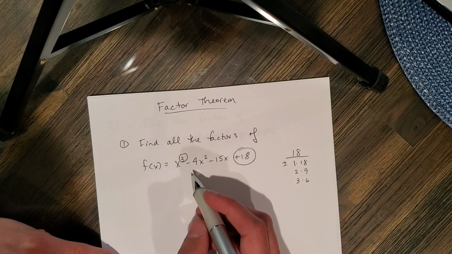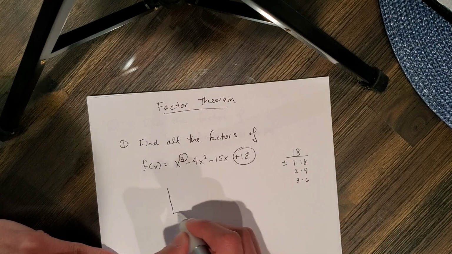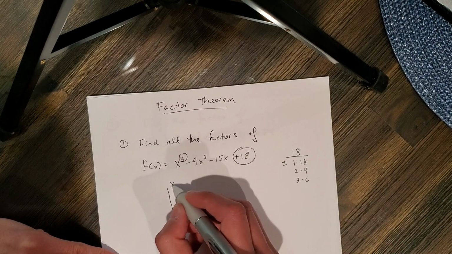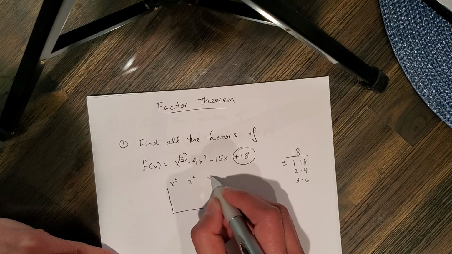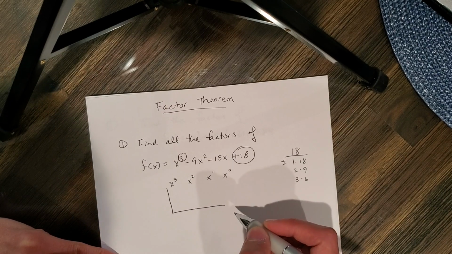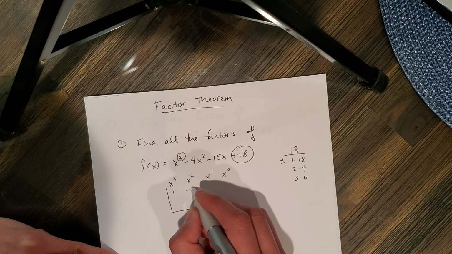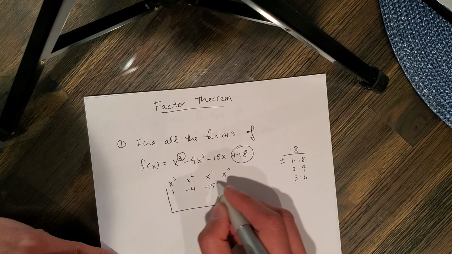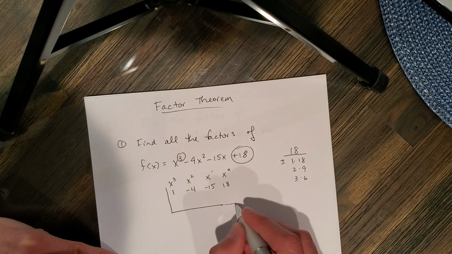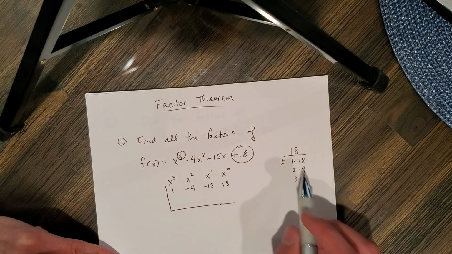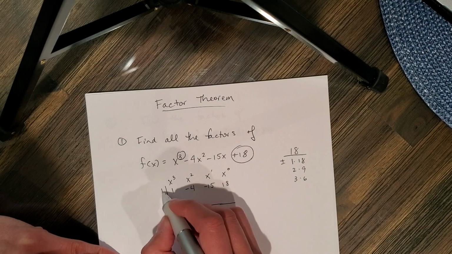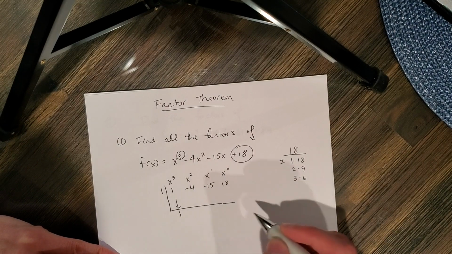So let's go ahead and set this up. We have x to the third, x squared, x to the first, x to the 0, and then we're going to write the coefficients. So that's 1, negative 4, negative 15, and then positive 18. And I always like to start with positive 1 until we get a 0 as a remainder.